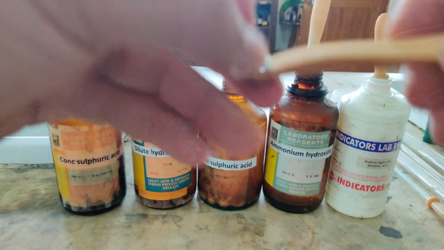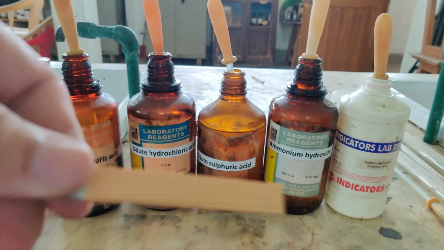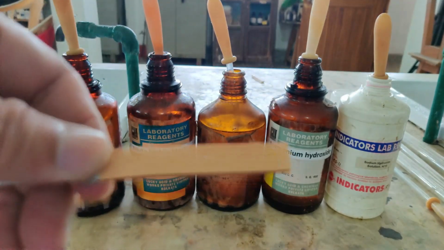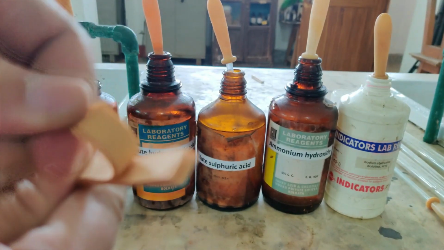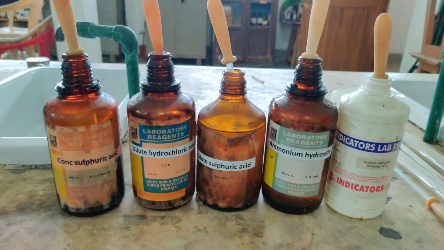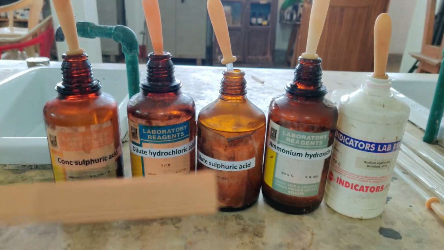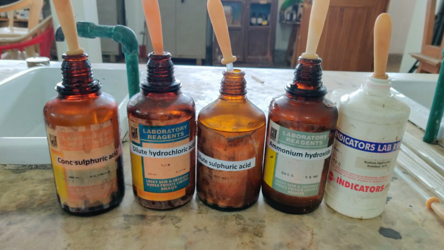Now it has many strips. Last time when I was teaching you theory, I was telling you about this strip. By the way, it is neither red litmus nor blue litmus. It is your universal indicator, containing many strips of paper. By looking at the color change of this paper, you should find out what the pH value is. It will take a little time to dry up, but let me tell you how to compare the pH.